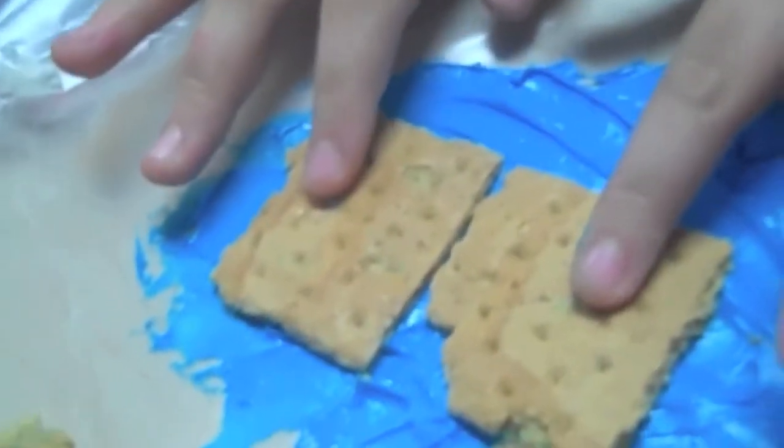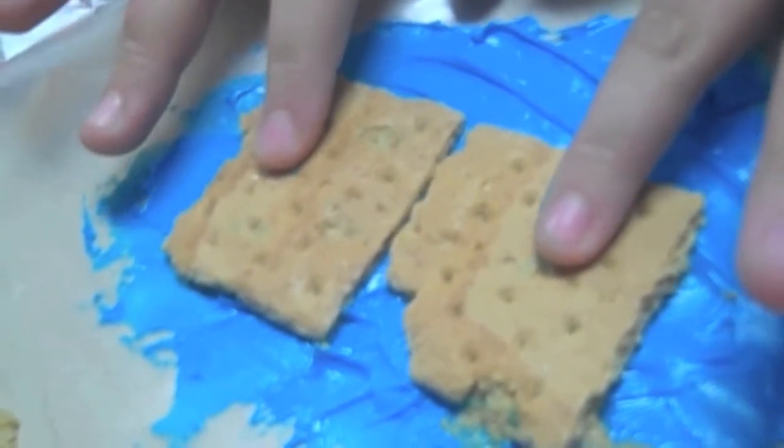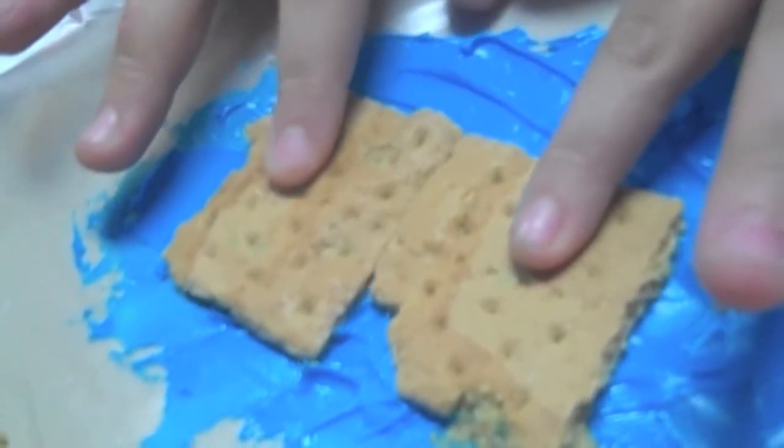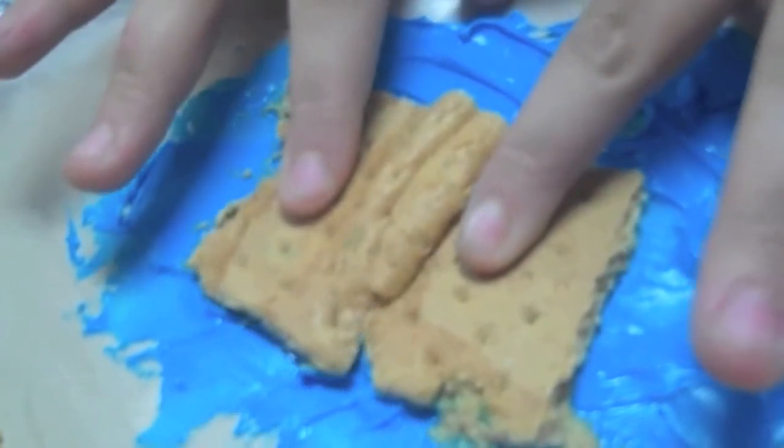When two continents collide, they form mountains, much like the Himalayas. To represent this, we took two graham crackers and wetted the sides and pushed them together slowly. As you can see, they form folds, or mountains.